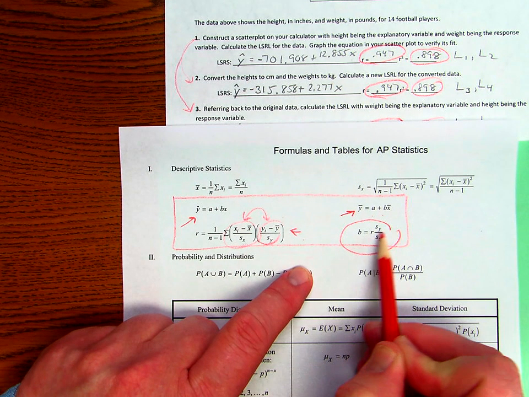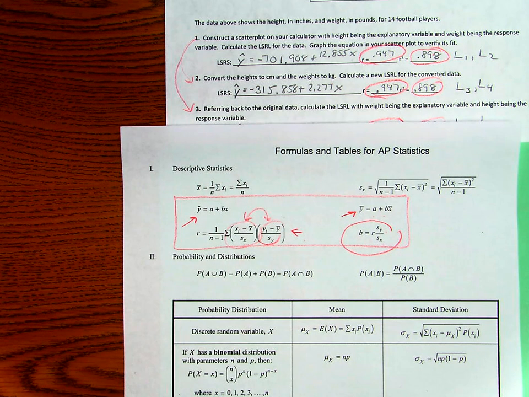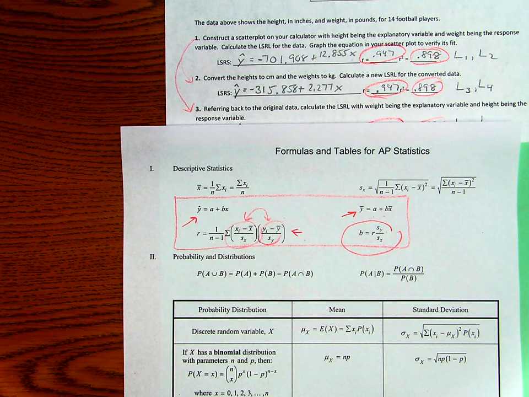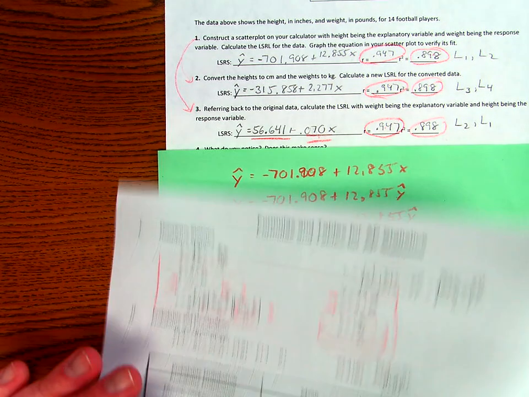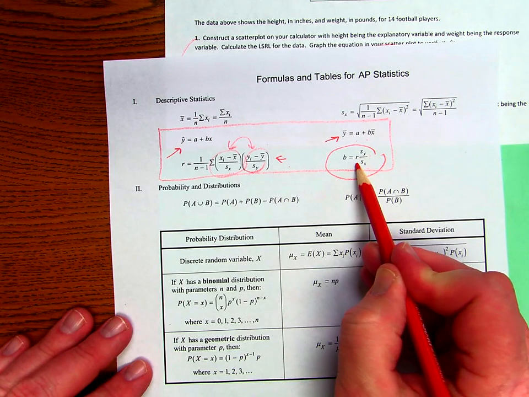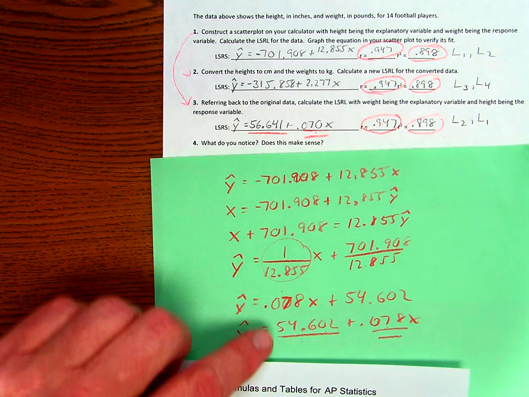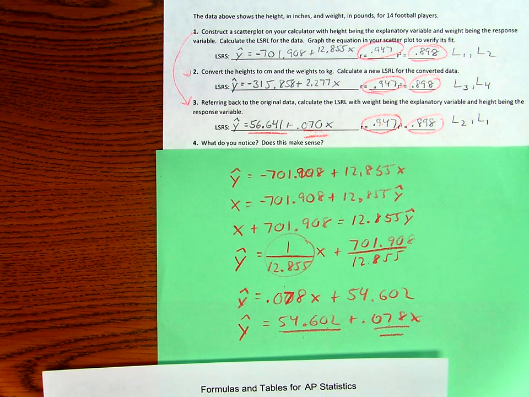B comes from R times sy divided by sx. All right, the only way that this can be the same as this is if the r value is 1. If the r value is not 1, then you're not going to get this line from this line here, or that equation from that equation, or vice versa.